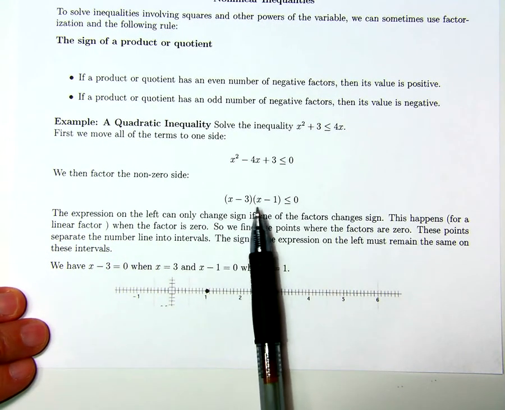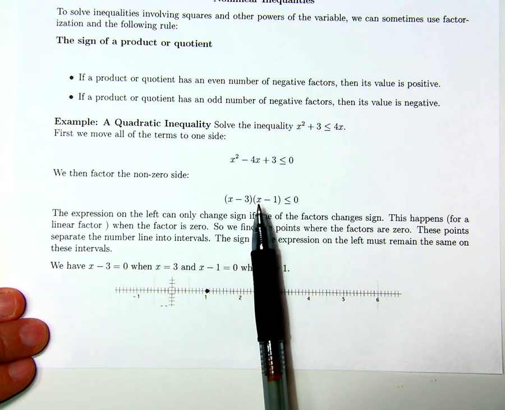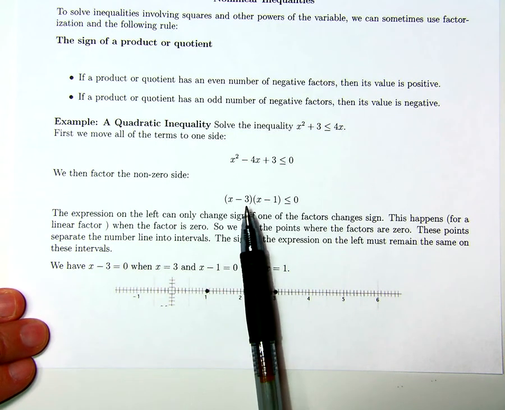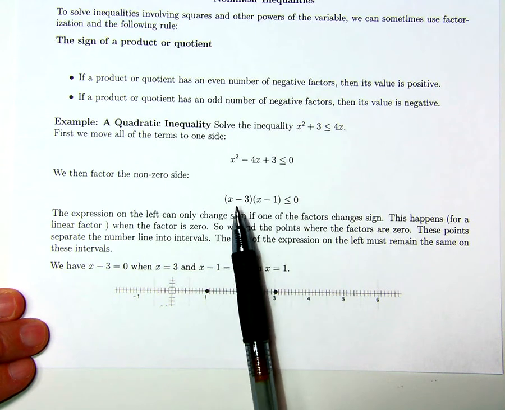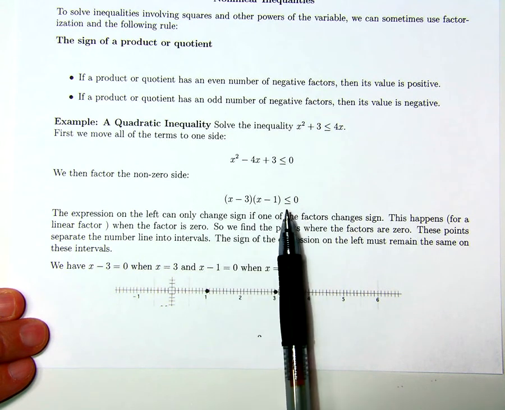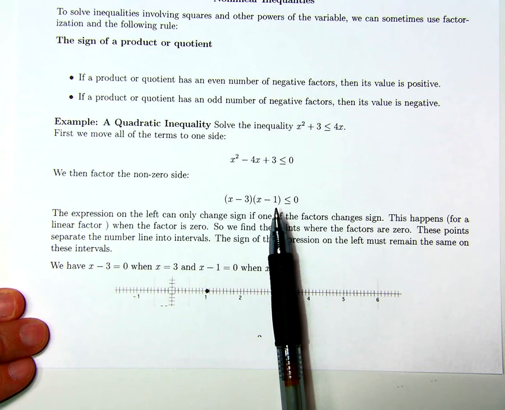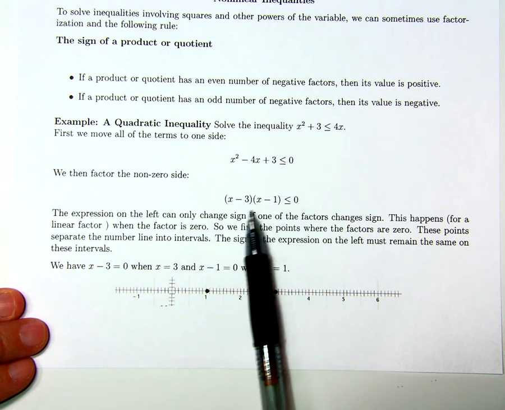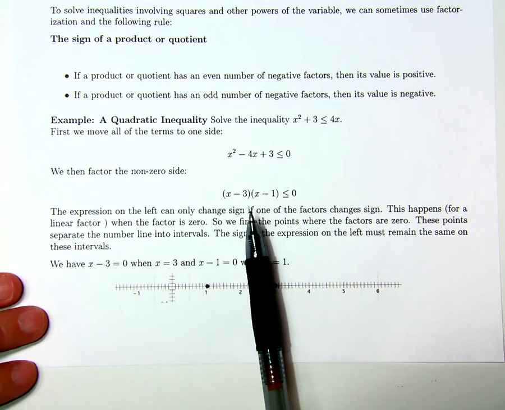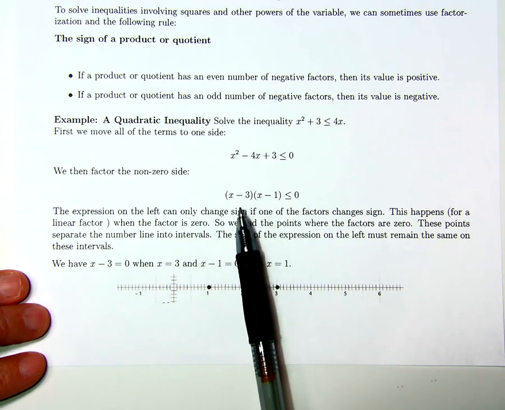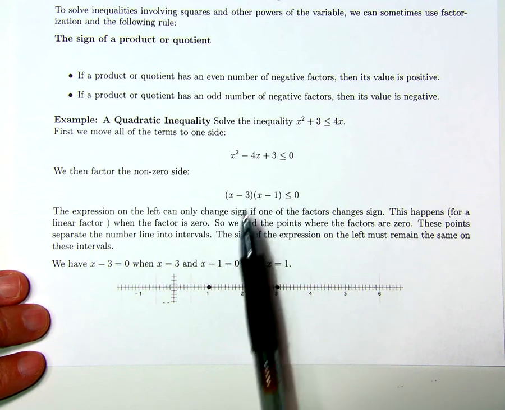If these two factors are both positive, then the product is positive. If they're both negative, then the product is positive too. And if one is positive and one is negative, then their product is less than 0. And of course the product is equal to 0 when one of the factors actually equals 0. So we have to figure out where exactly one of these factors equals 0.